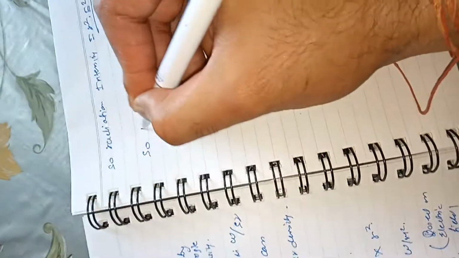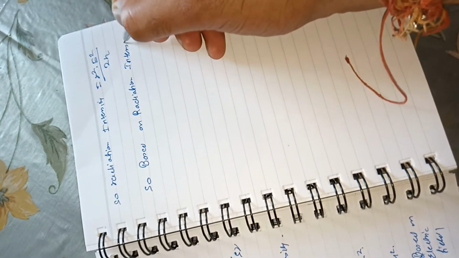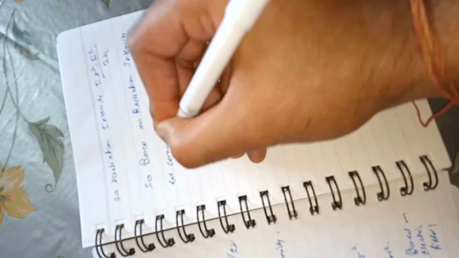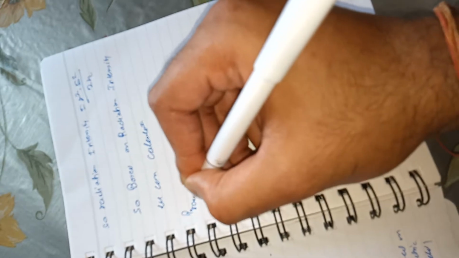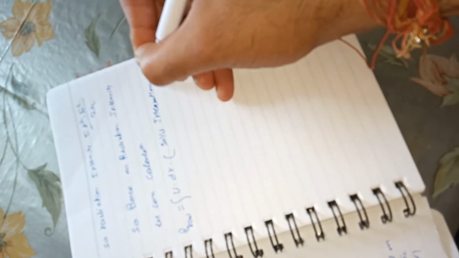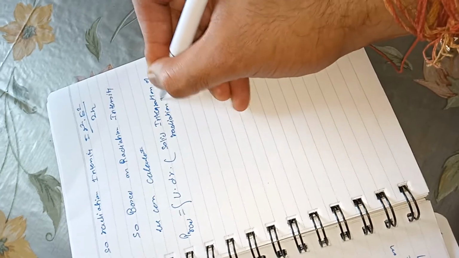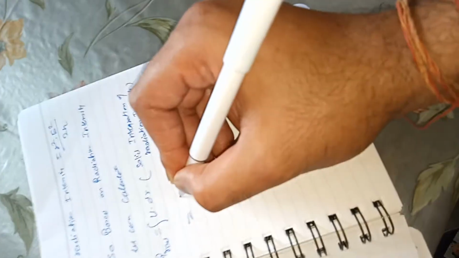After substituting the value of E square by 2 eta, based on this radiation intensity we can calculate P radiated, which is equal to the solid integration of radiation intensity, and based on this we can calculate the radiation intensity also.